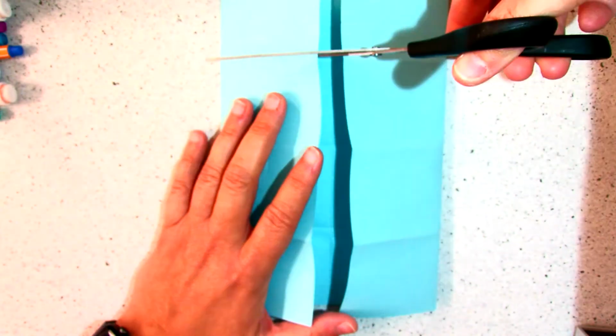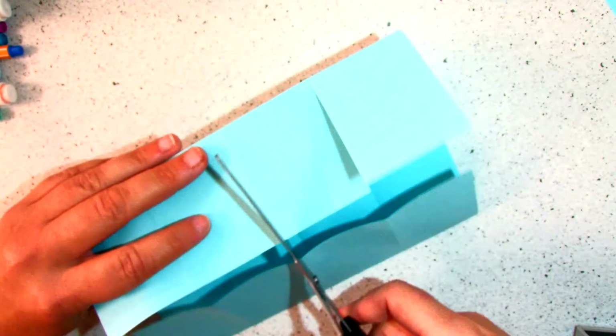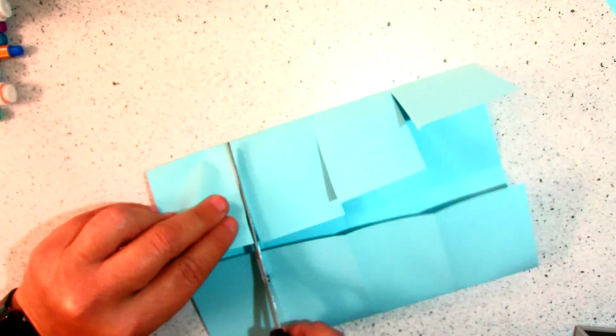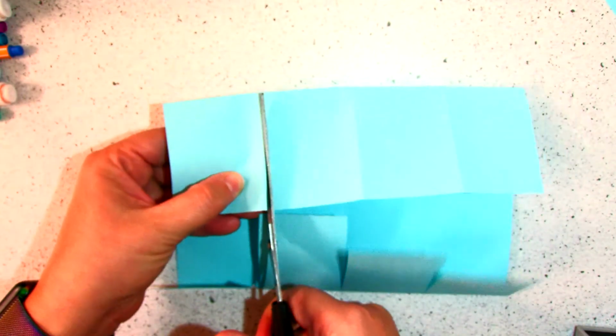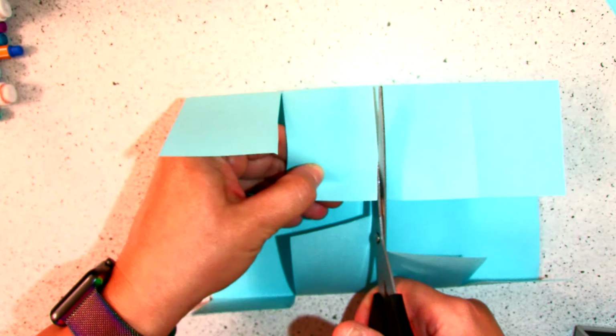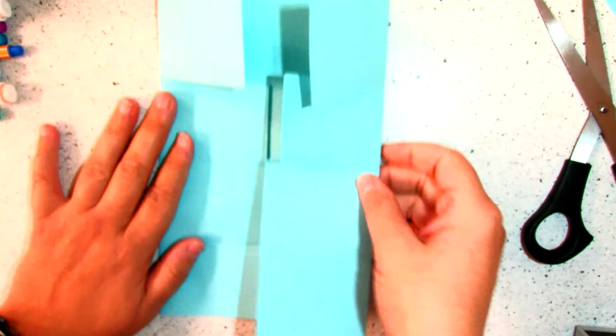And then I need you to take some scissors and cut that crease, so it makes a little flap. So cut all of them. And then cut on this side as well. Okay, so you should have one that looks like this, and you have little flaps.